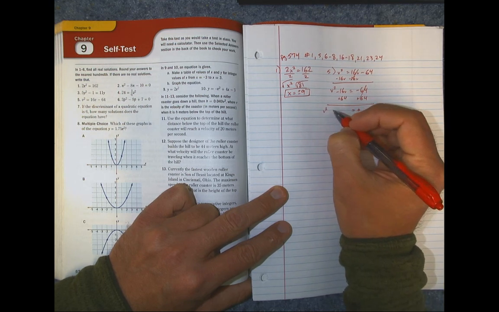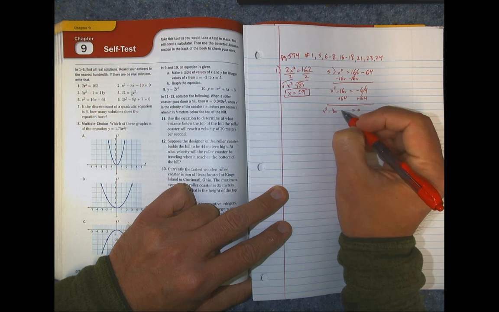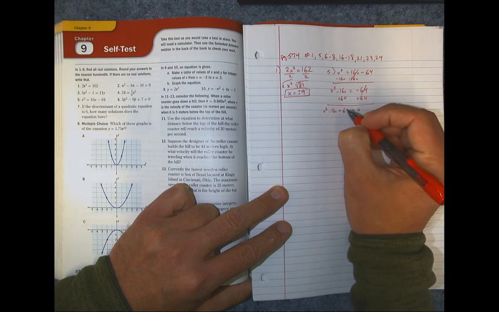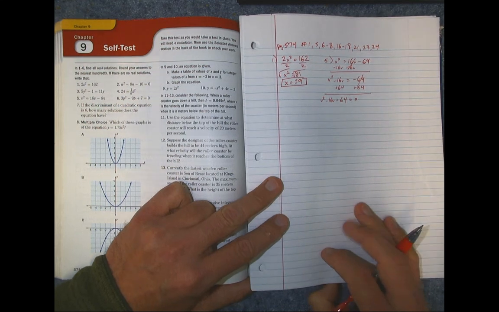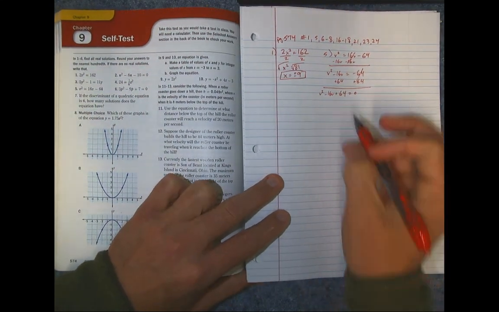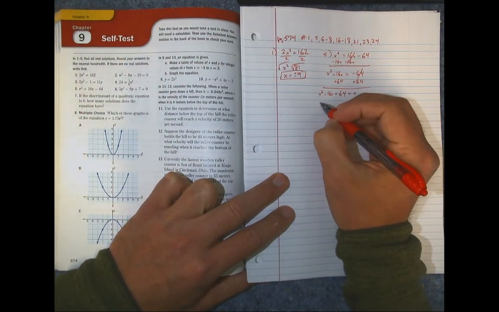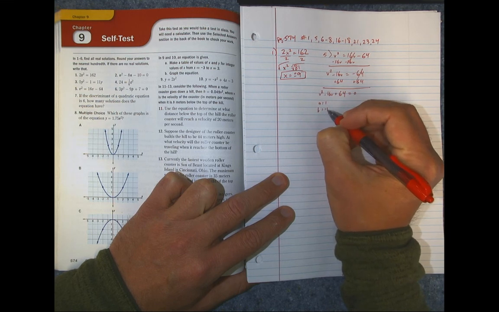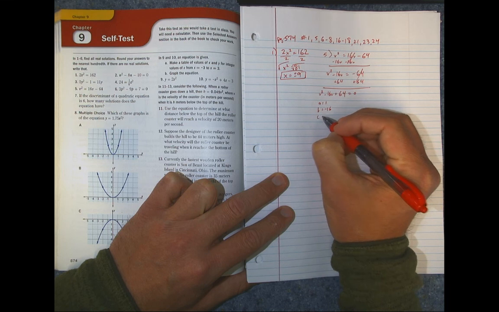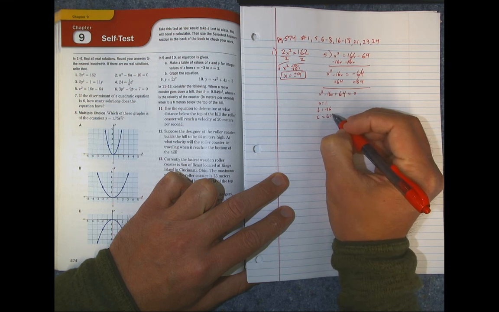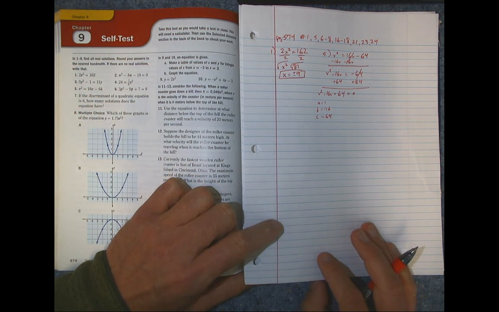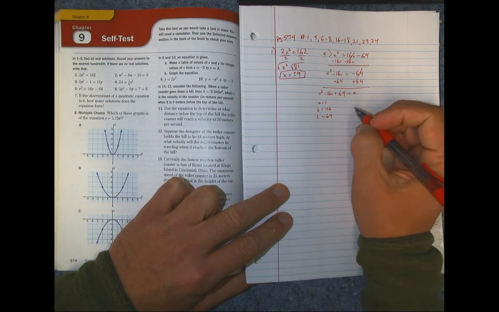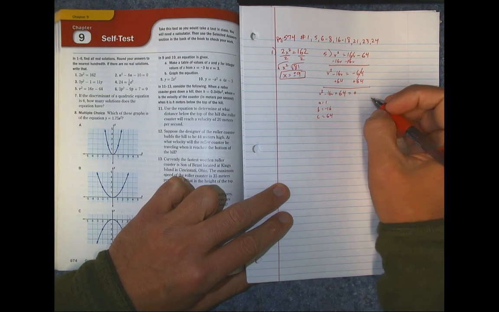So v squared minus 16v plus 64 leaves me this. So from here now, I'm going to identify that a equals 1, b equals negative 16, and c equals 64.